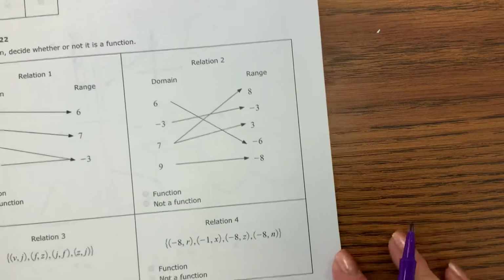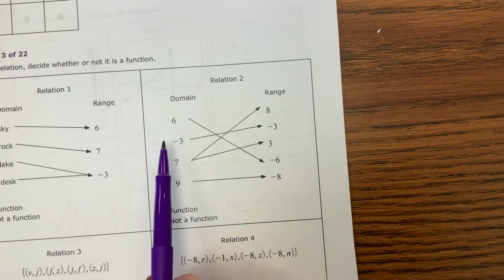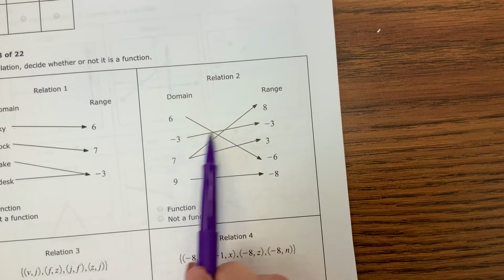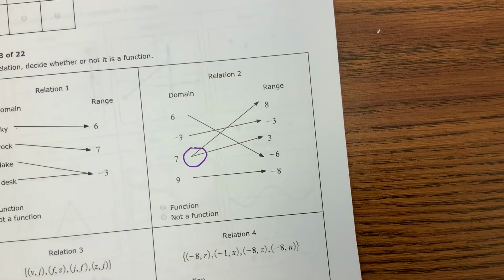The next one is a good example of when it's not a function, because this is what I was talking about. You have one line from 6, one from -3, but look right here. That's not possible.